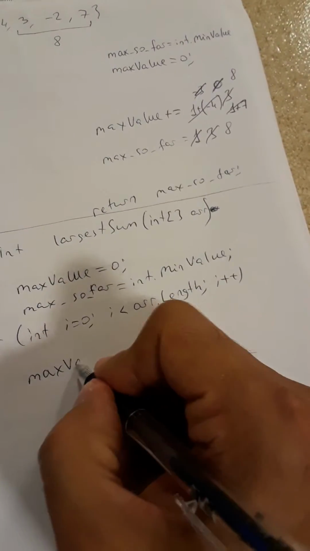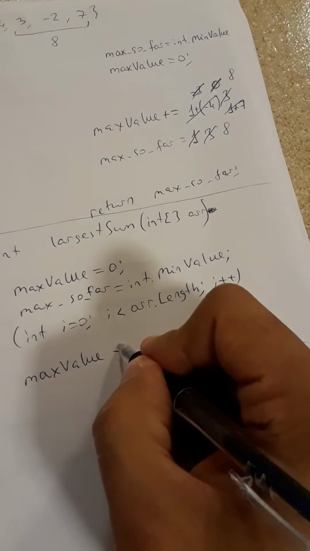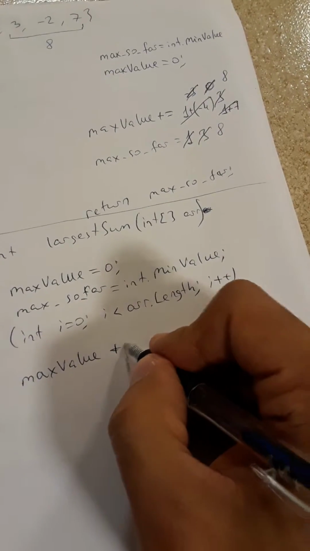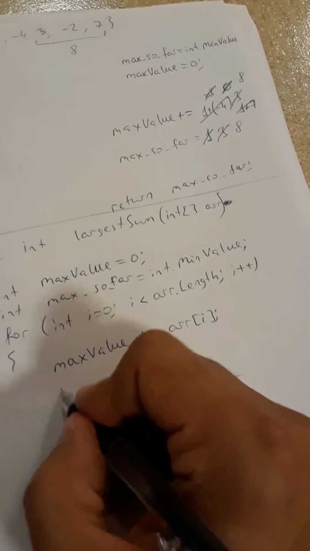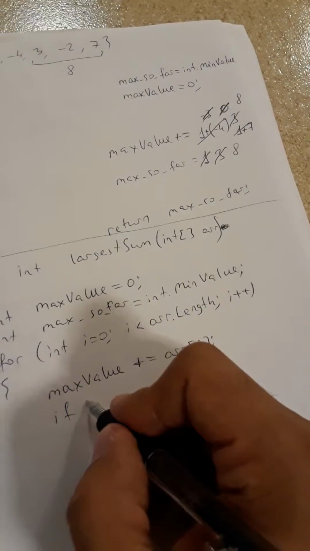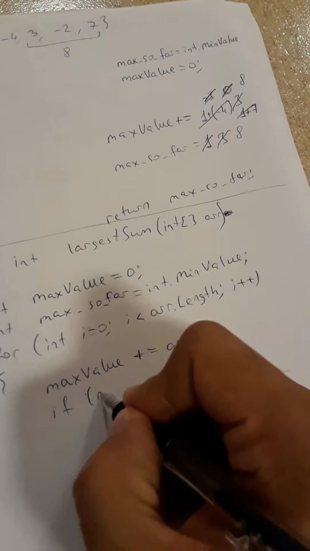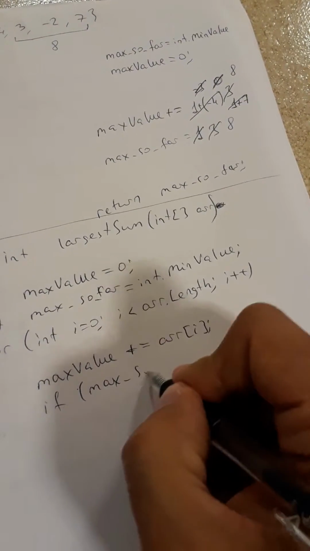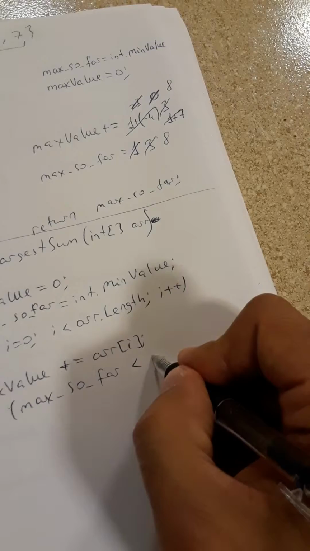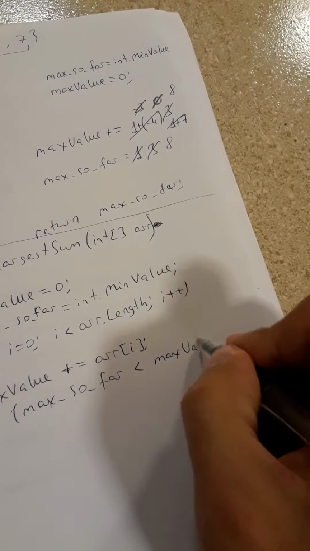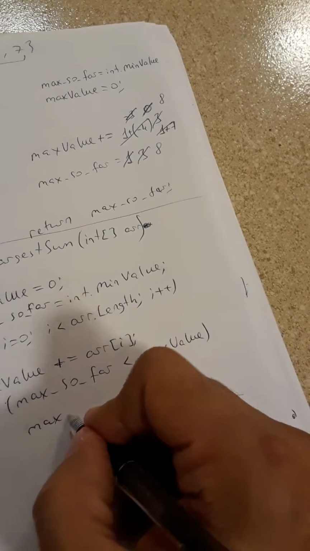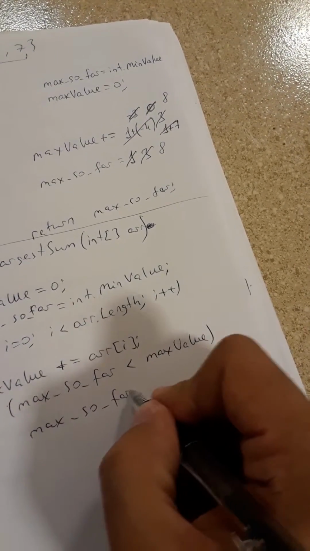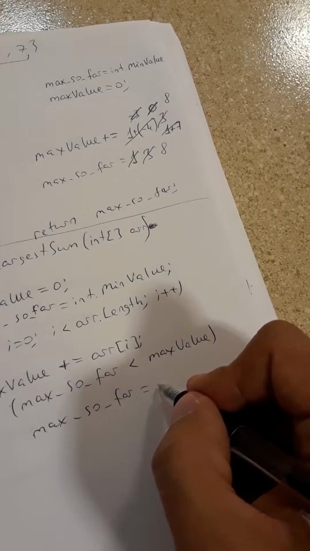I will increment my max value by elements from the array, and after that I check my max value under if conditions. If it's greater than max so far, I'm just passing that value to max so far.